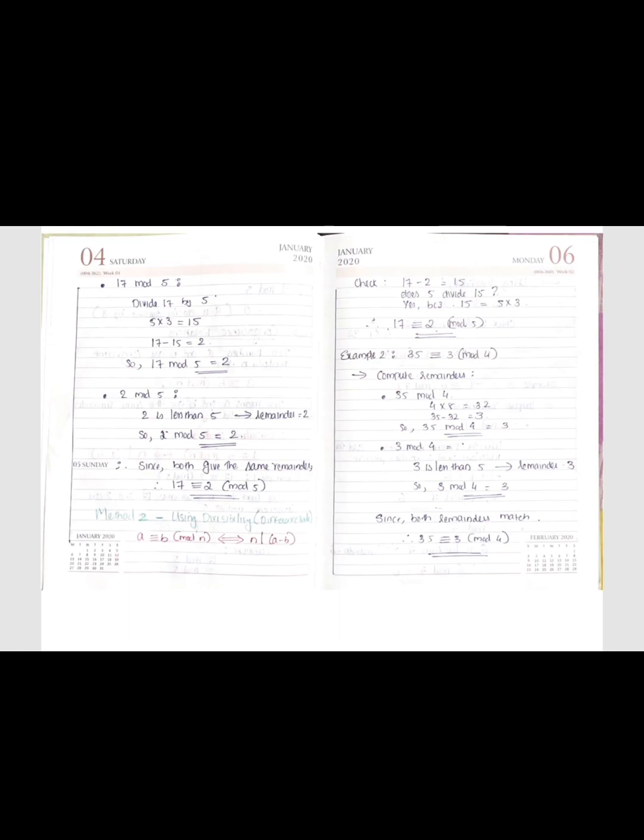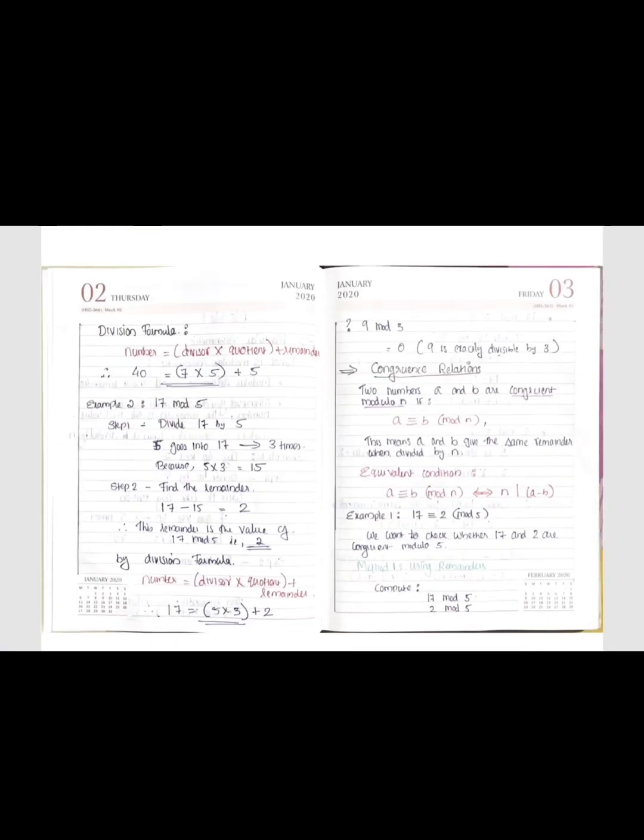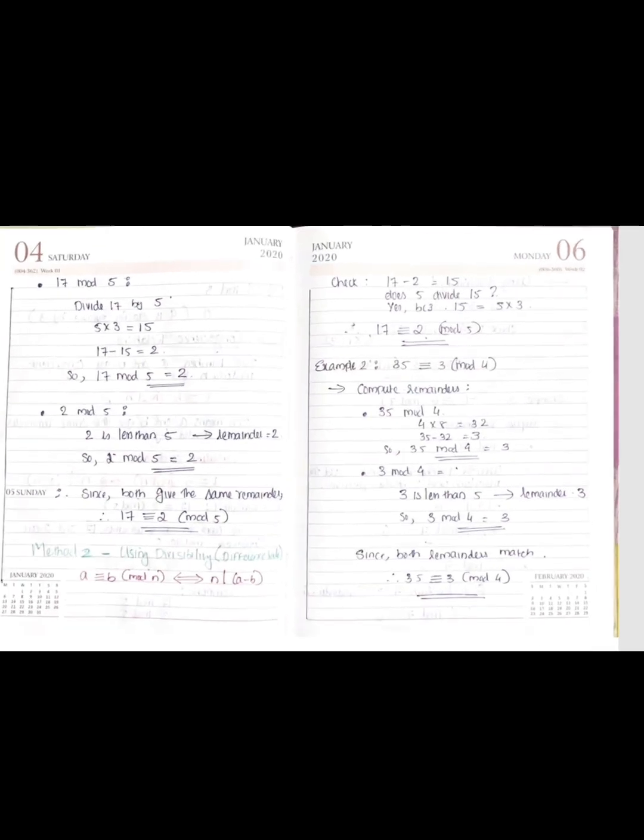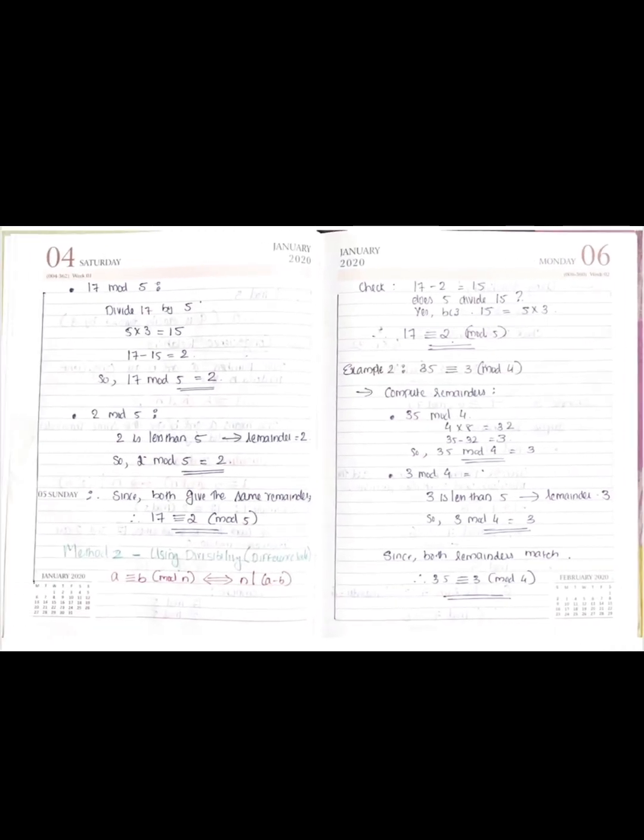Then move on to method 2. Our first method is the remainder method and the second method is the divisibility method, or difference rule. In this case, we apply the n divides a minus b method. First, we check 17 minus 2 equals 15. So, does 5 divide 15? Yes, because 15 equals 5 times 3. Therefore, 17 is congruent to 2 mod 5.